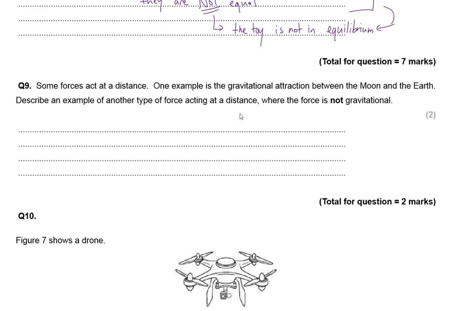Right, let's take a look. Forces at a distance. This here is a non-contact force. For example of a non-contact force, gravitational is already taken. What are the forces we have?